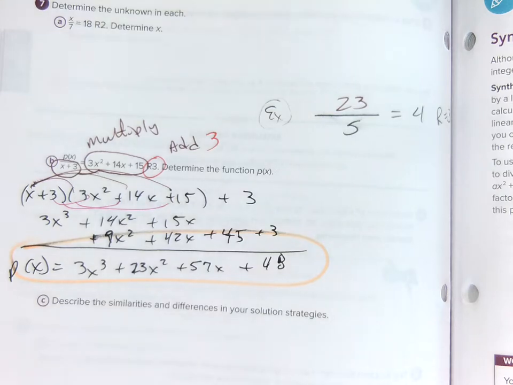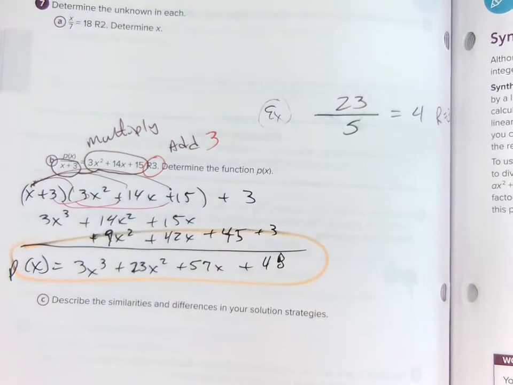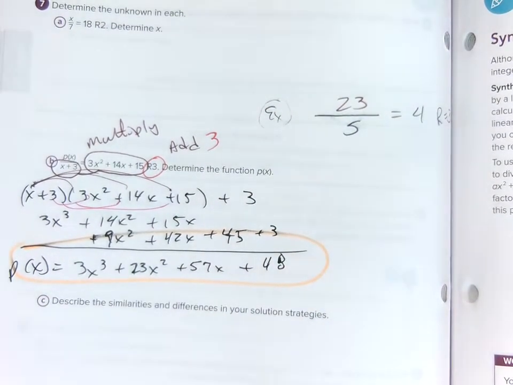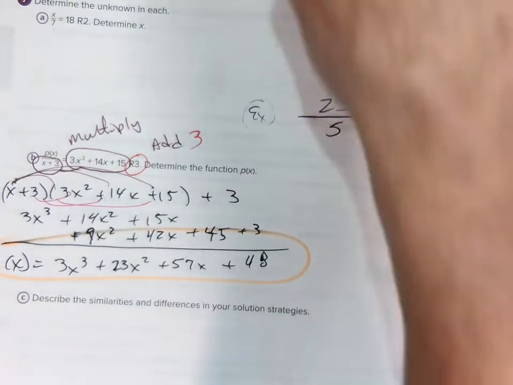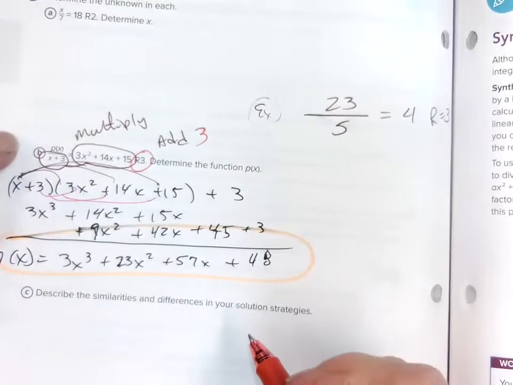Okay, everybody, a little recap of what we did. We did 3 different problems out of our workbook today. The first problem is on page 310. So I'm on page 310, and I'm doing number 7b.